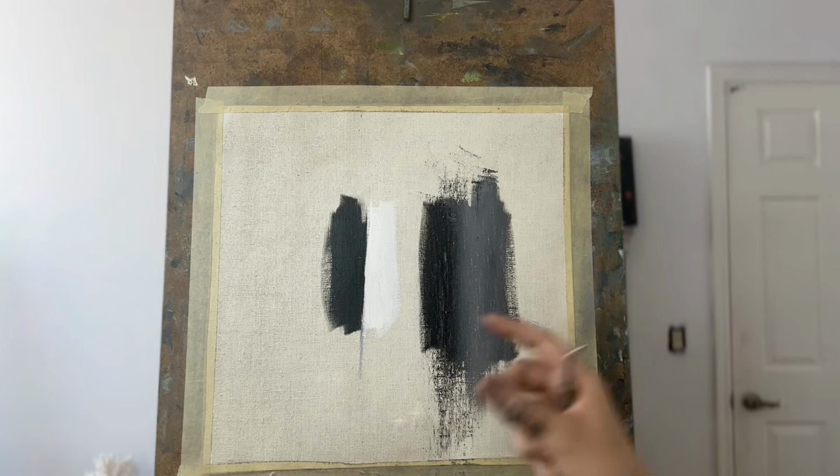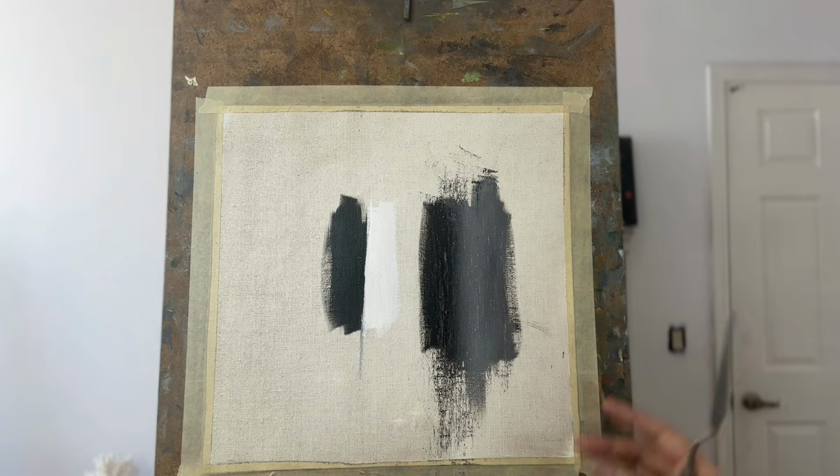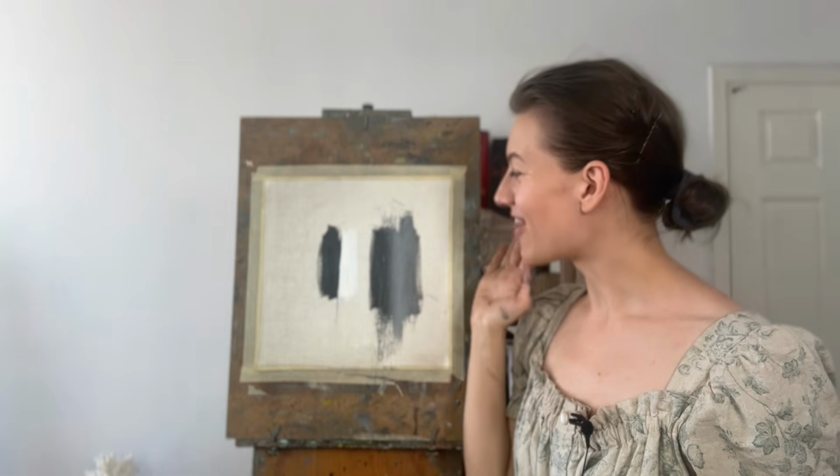Your painting is still there in a way, it's a ghost, but all the edges are pushed back and are soft, and then you can really mold them even better and more to what you need it to be. All right, so that is just this bare bones demonstration.